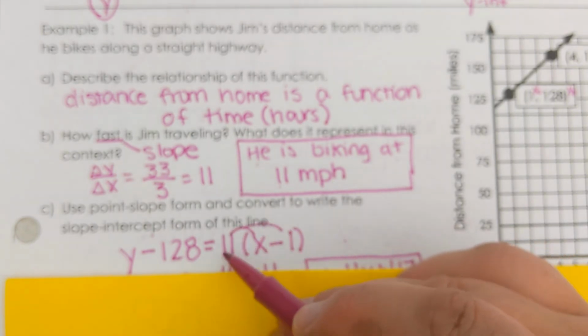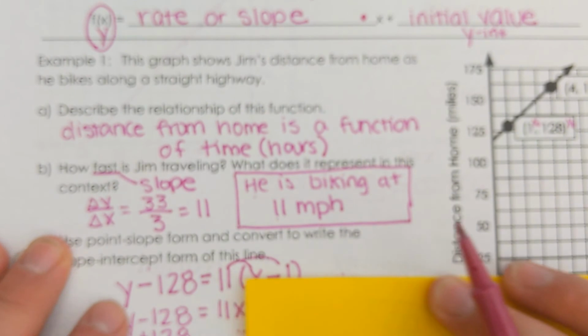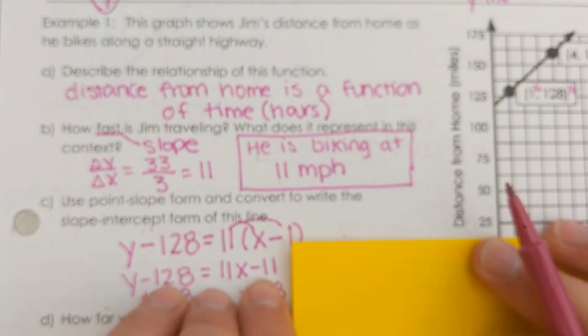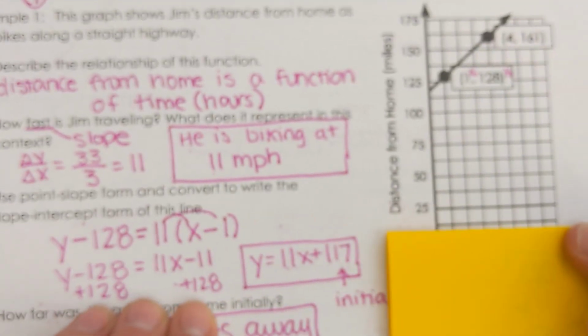Then I'm going to take this 11 and multiply it to the x and the negative 1. So that's 11x minus 11. And then I need to add that 128 to both sides so that y is completely by itself, giving me 11x plus 117.